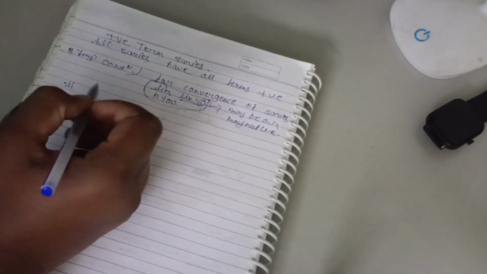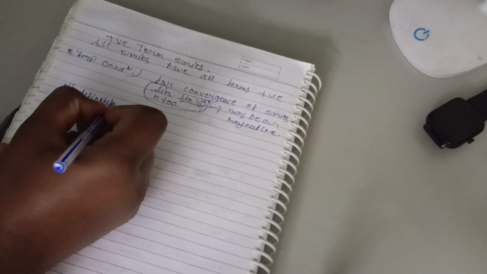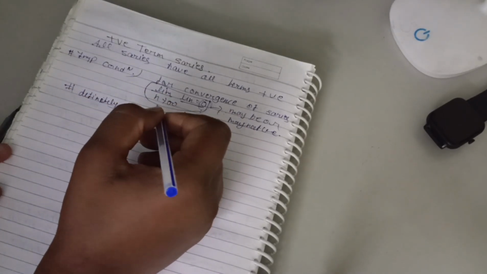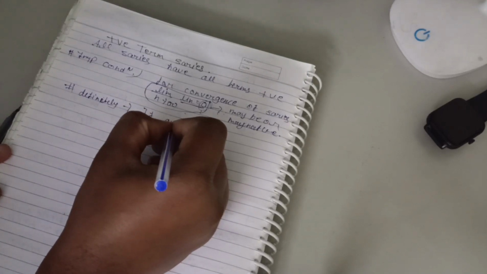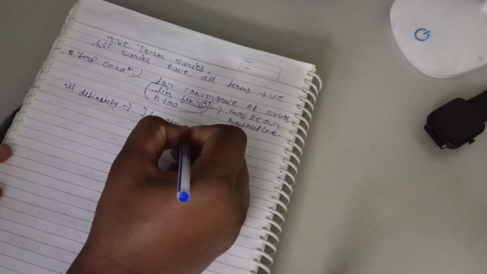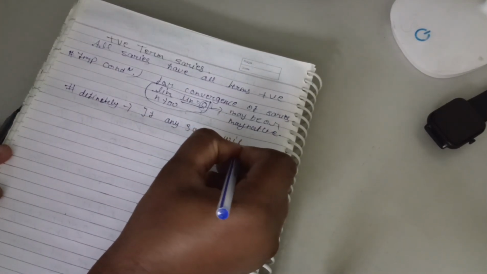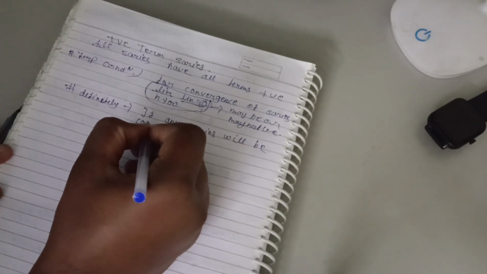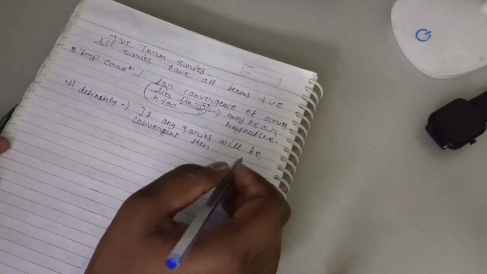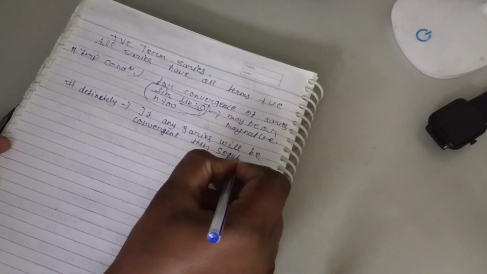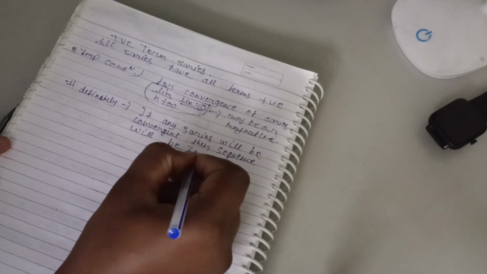But one thing is definite: if any series is convergent, then the sequence limit will be 0.